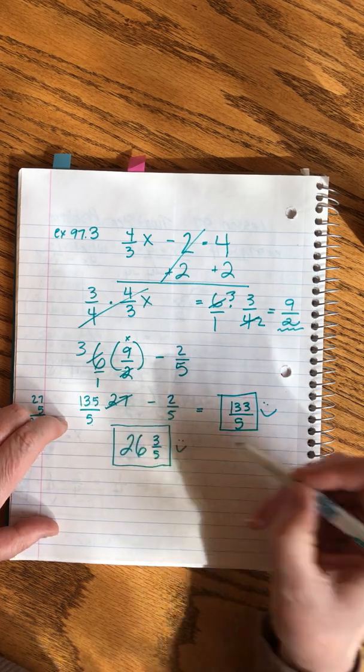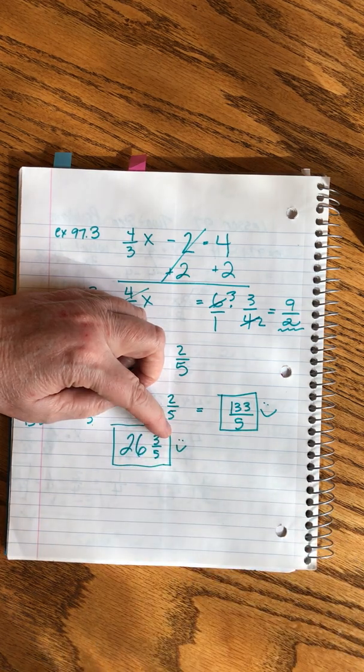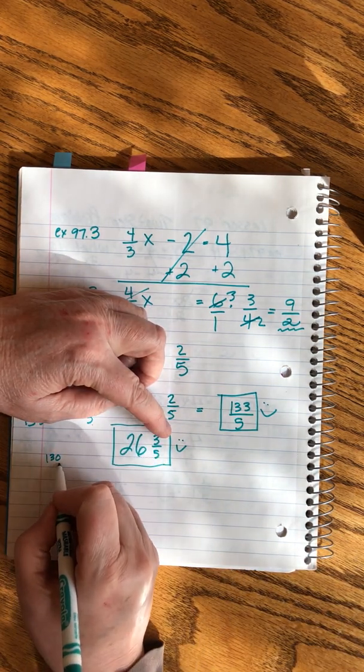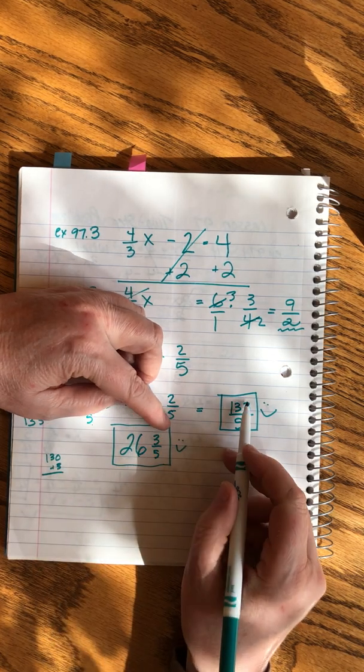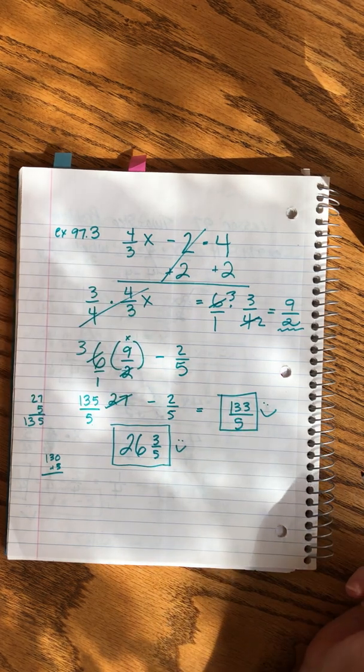So both of those are fine. If you wanted to test, 26 times 5 is 130, plus 3 more is 133/5. See how I switched this into an improper fraction to compare.